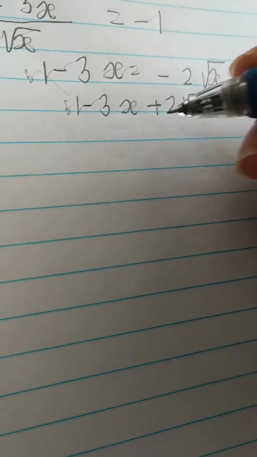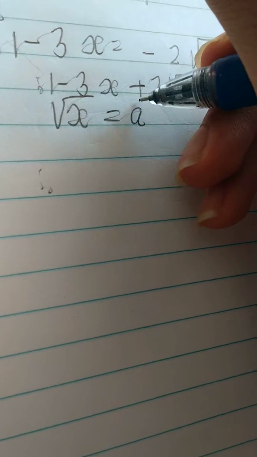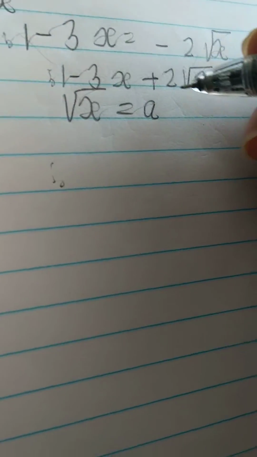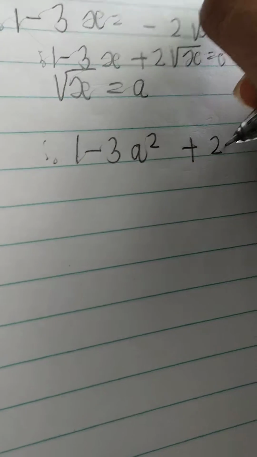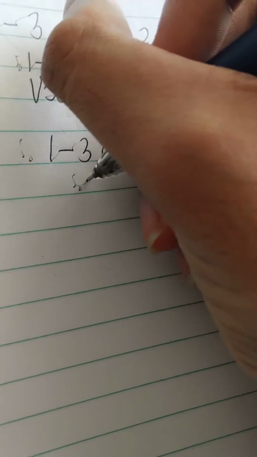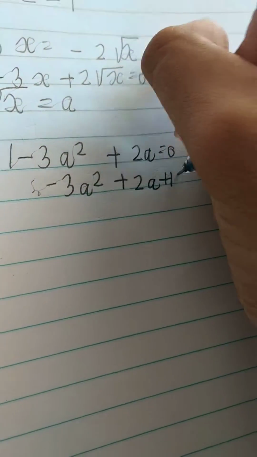Now, factorizing this on its own without a calculator is pretty much impossible. So we use again the hidden quadratic concept. Let root x equal a. So root x equals a. Root x times root x is x, so root x squared is x. So x is just a squared. Therefore minus 3a squared plus 2a equals 0. Write in quadratic form, therefore minus 3a squared plus 2a plus 1 equals 0.